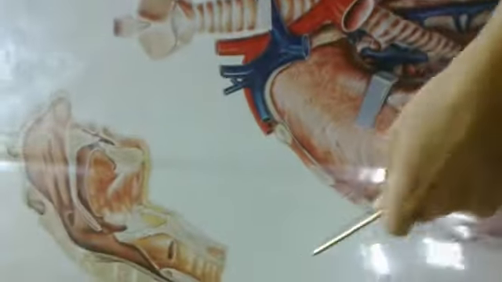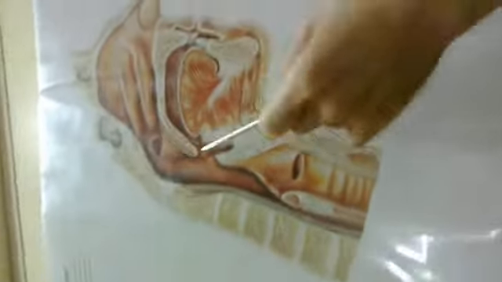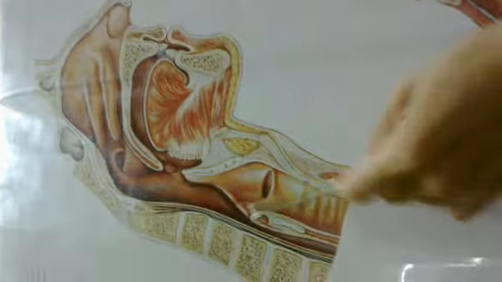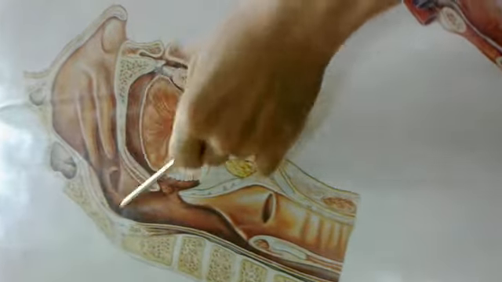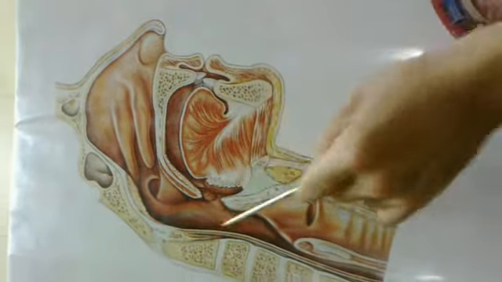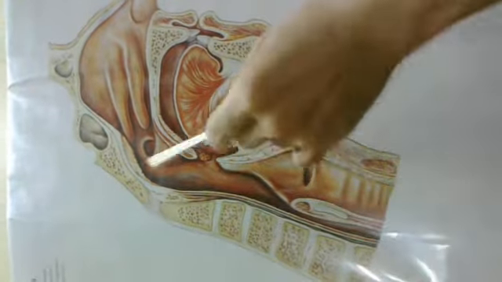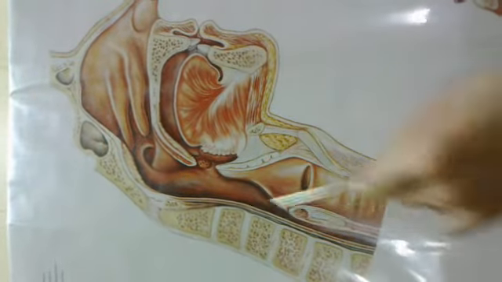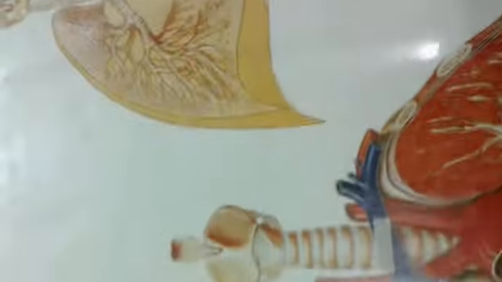Okay, I just want to show here at this area. So you have the nasal cavity, the oral cavity, and the levels sa larynx here, this area. So behind that one, you have the pharynx here. So you have your nasopharynx, oropharynx nga region, then laryngopharynx. Naso, oro, laryngopharynx. Okay, clear?